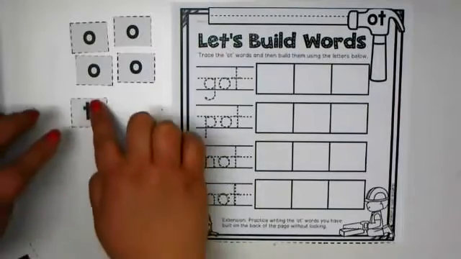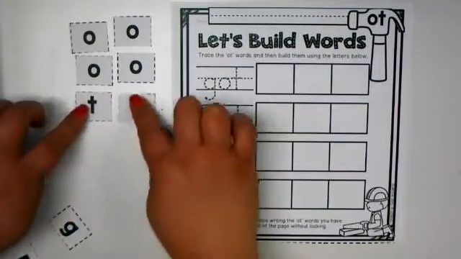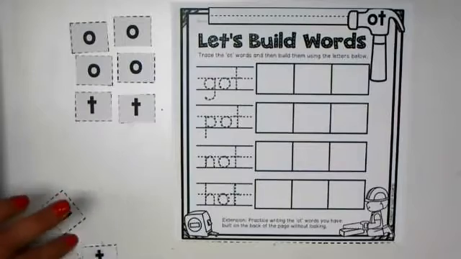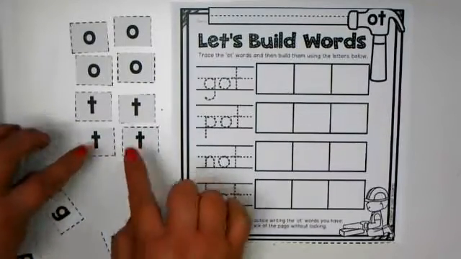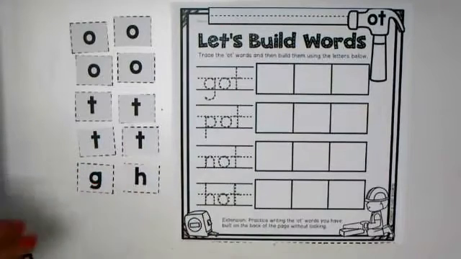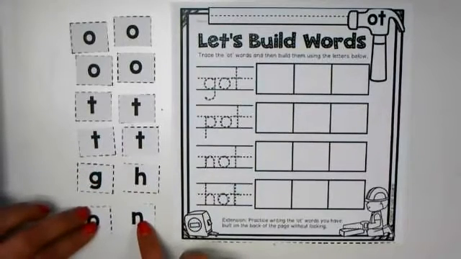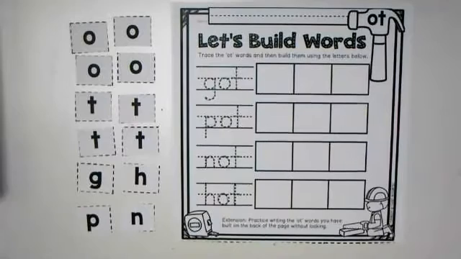And we know that we're working with the ought word family, so we know we're gonna have lots of T's and lots of O's. So I'm putting the T's and O's together, and then my single letters, I'm gonna put them down here like that. Okay, now if you need more time to cut and to sort, this would be a great time to press pause until you are ready to move on.